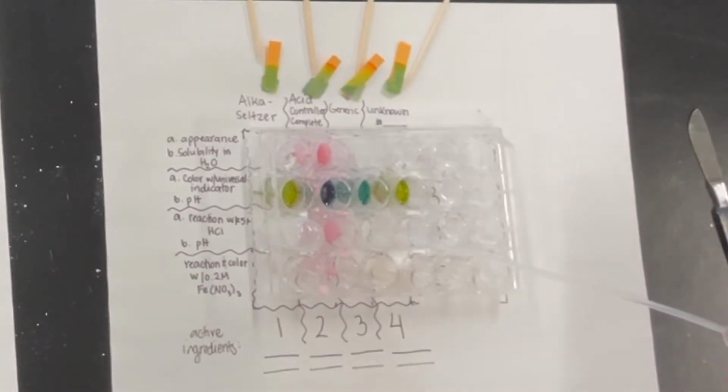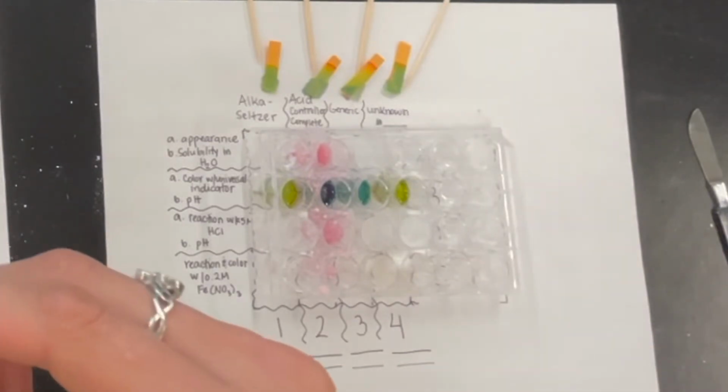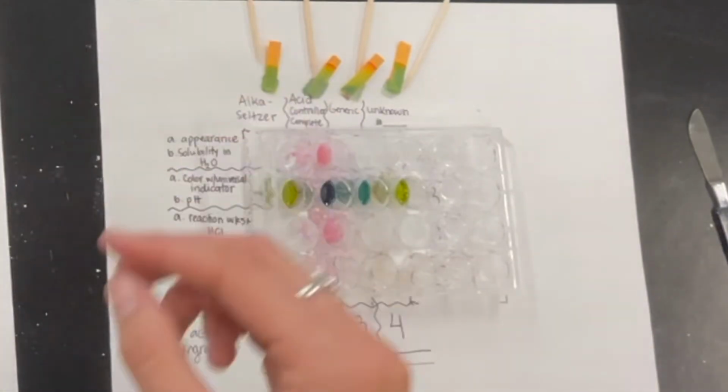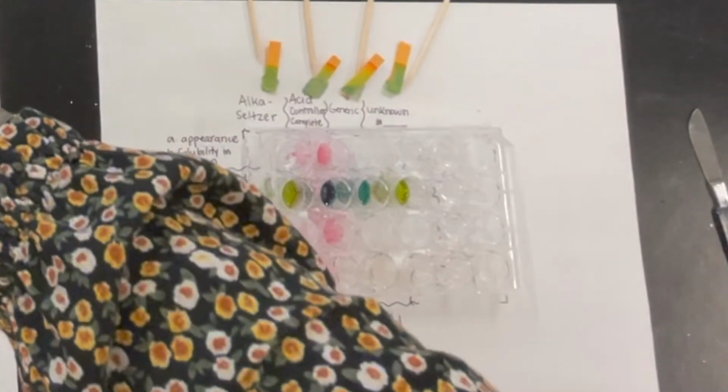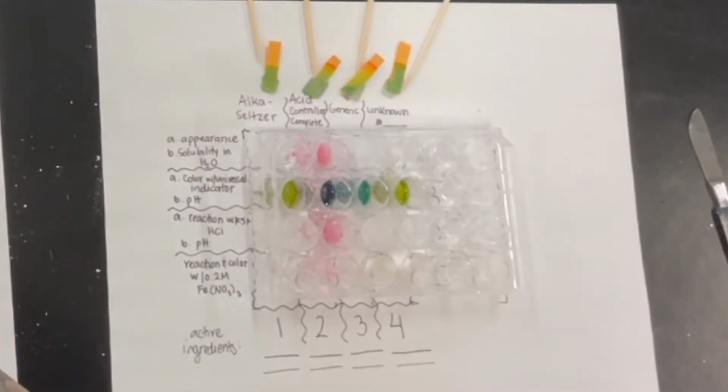Ooh, that one got a nice fizzle. That one is slightly fizzy. This one is definitely more fizzy than the other. So now we're going to give them all a stir with our toothpicks, to help that reaction occur should there be one.